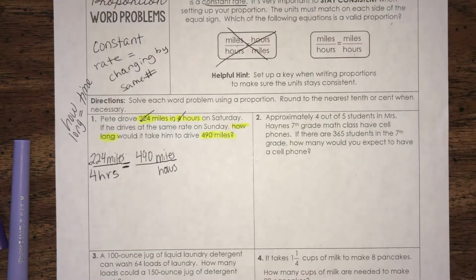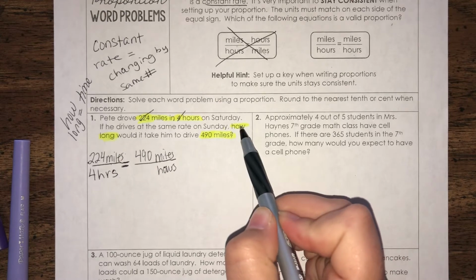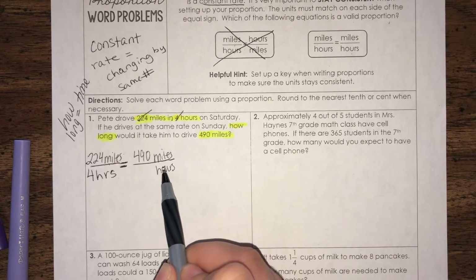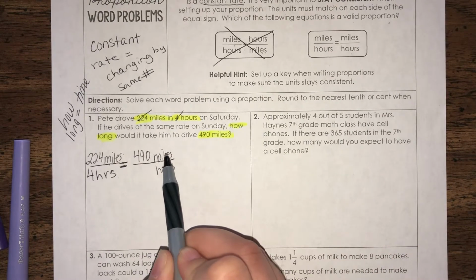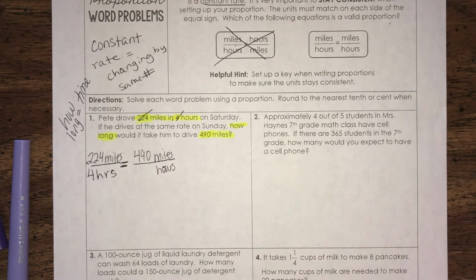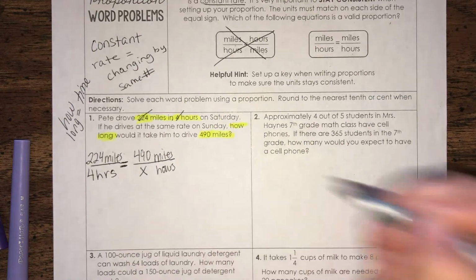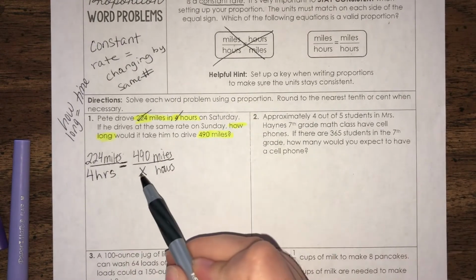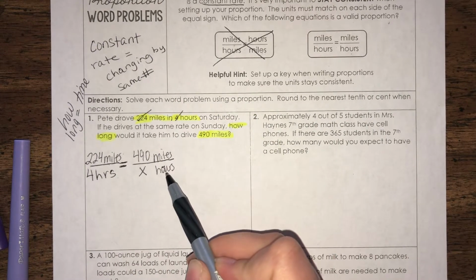How long is this class going to take? How long is it till the end of the school year? All of those kinds of questions are saying how long, meaning a time frame. I'm being asked how long is it going to take, how many hours, to drive 490 miles. We don't know it. So if we don't know, we put a letter X. And this will remind me that X is standing for hours.